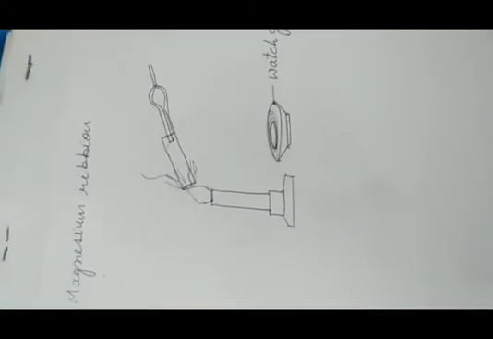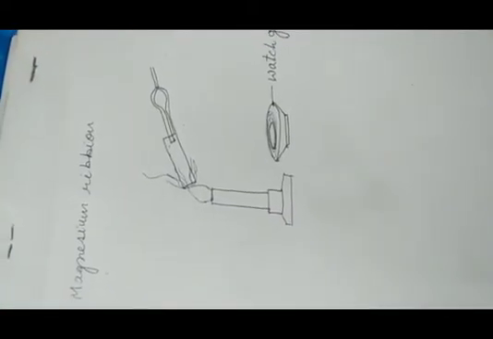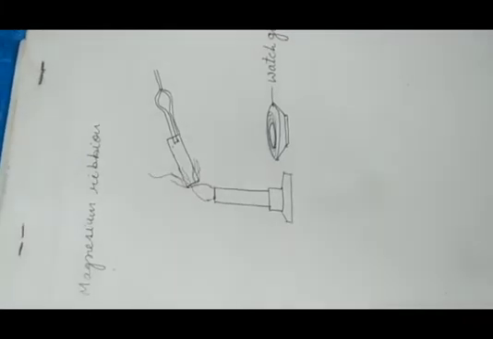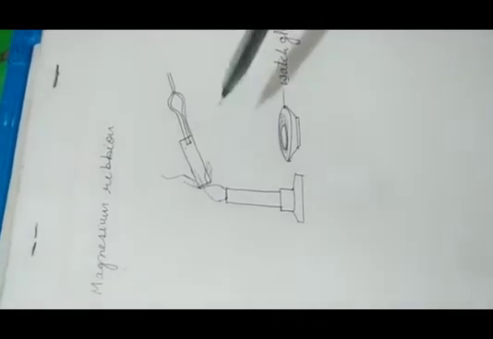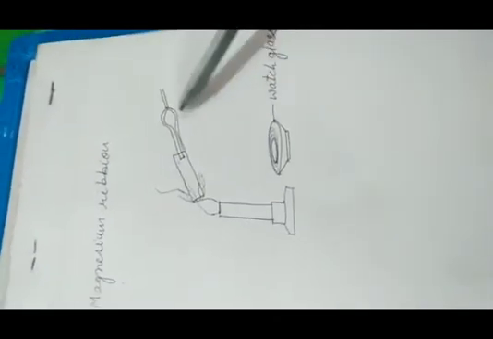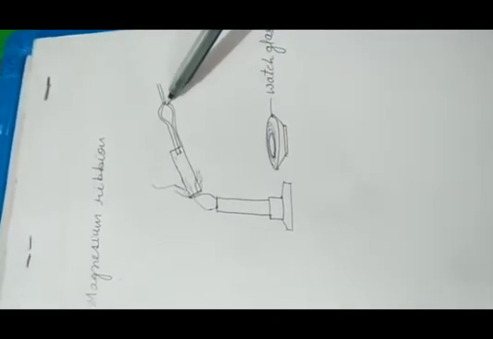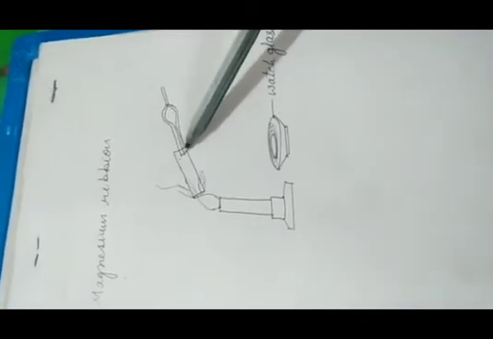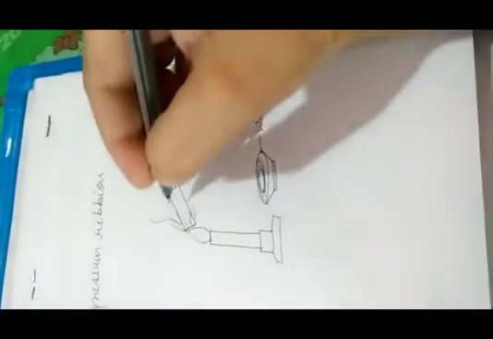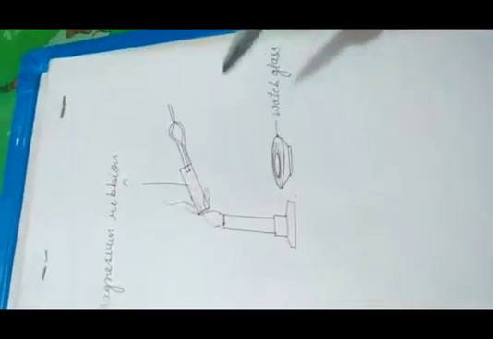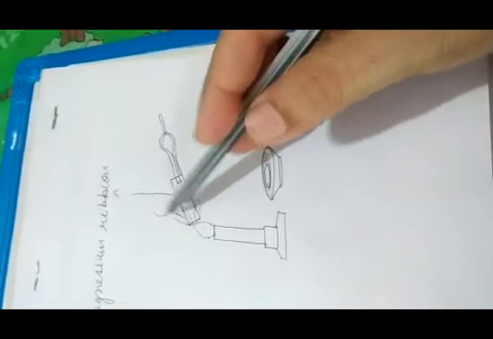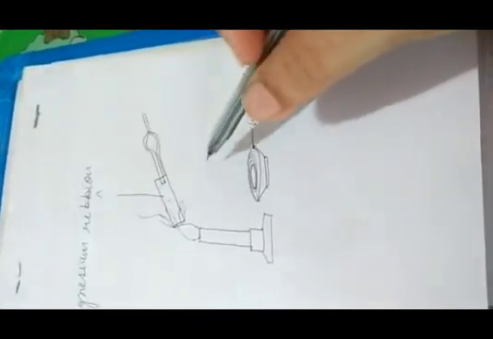Let us take activity 1 of the chapter. Here you can see in this diagram that a magnesium ribbon has been taken and it is held by a pair of tongs. We bring this magnesium ribbon near the burning flame and we notice that it burns with a white dazzling flame.